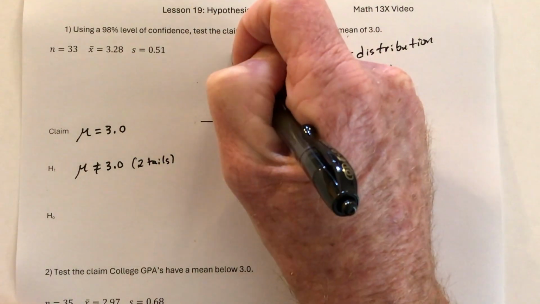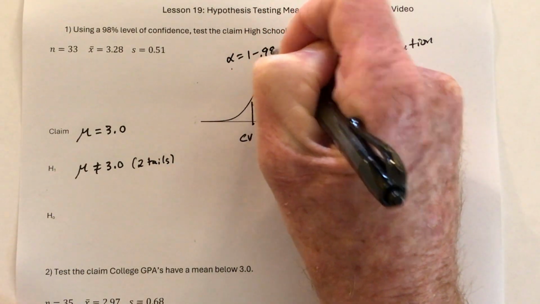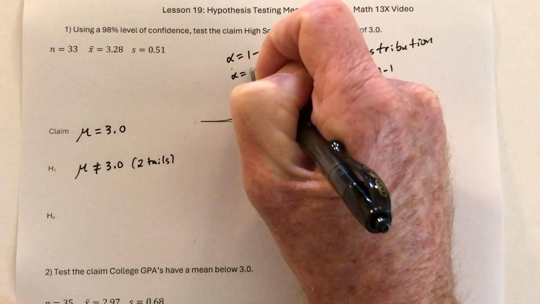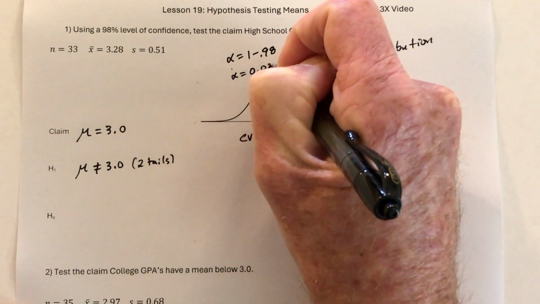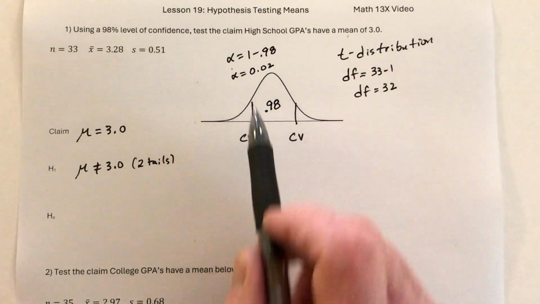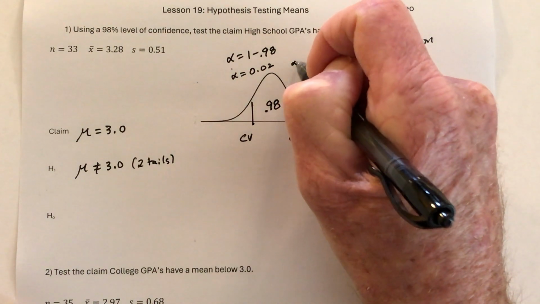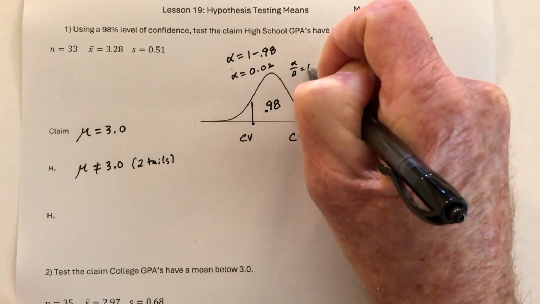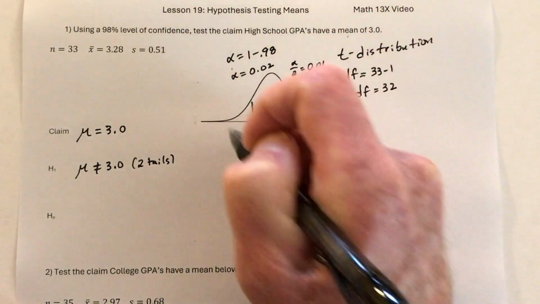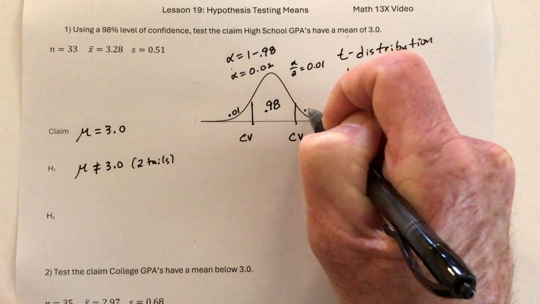Then you can find alpha by going 1 minus 0.98, and that equals 0.02. When you divide this in half to put half in each tail, alpha divided by 2 equals 0.01. So this side is going to have 0.01 and this side is going to have 0.01.